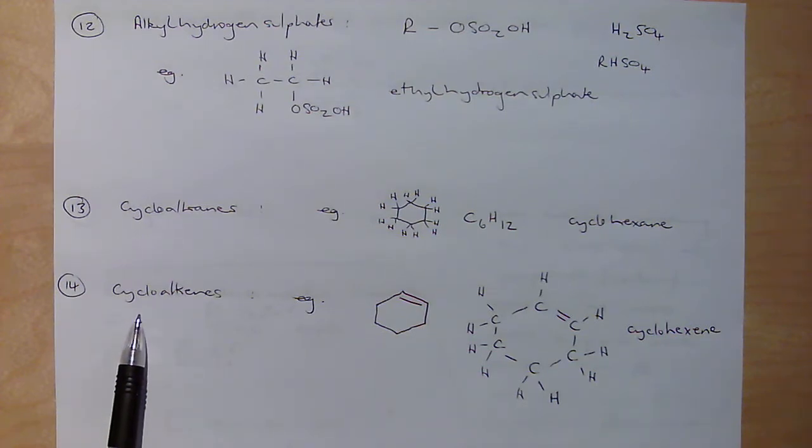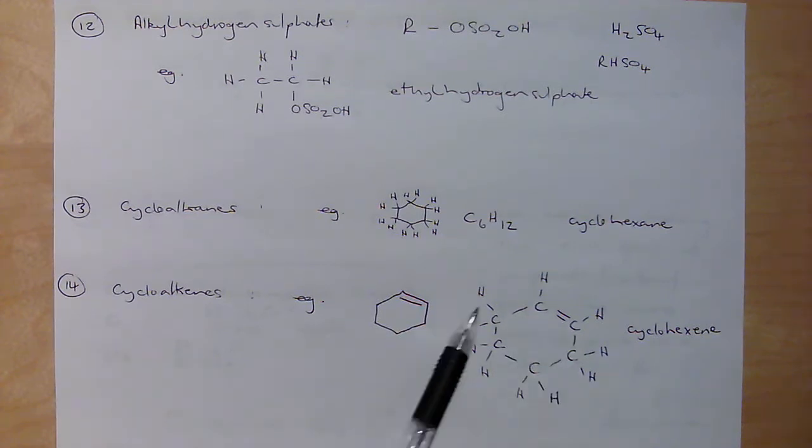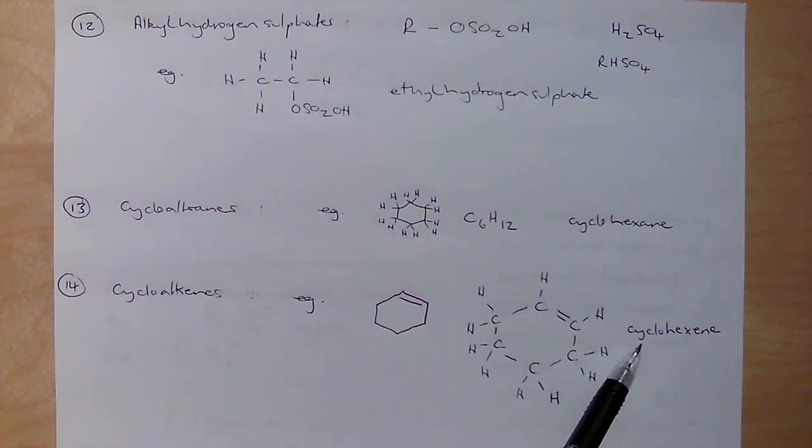Number 14, cycloalkenes. Same idea as the cycloalkanes, except this time it's an alkene, so we've got a double bond in the ring. So 1, 2, 3, 4, 5, 6. So it's cyclohex, and then because I've got my double bond, it's cyclohexene.